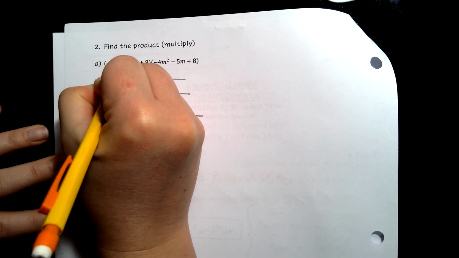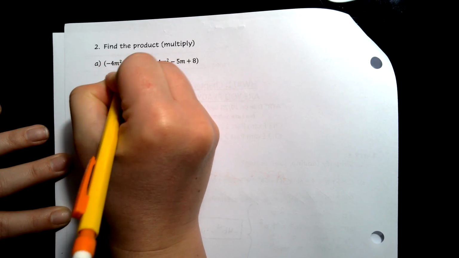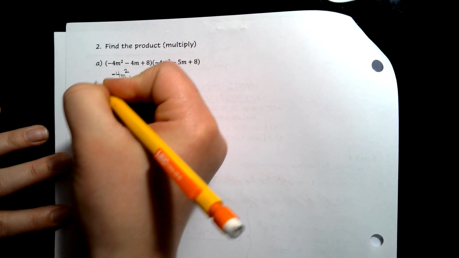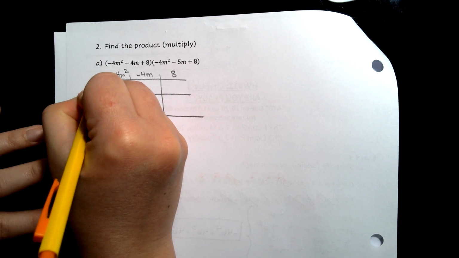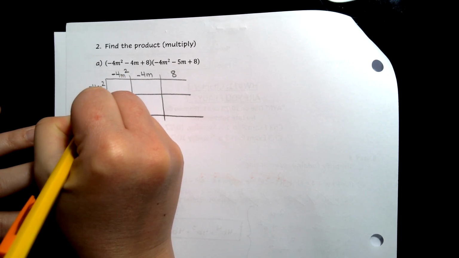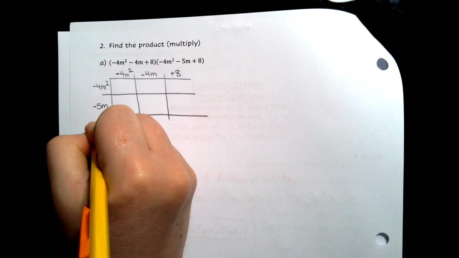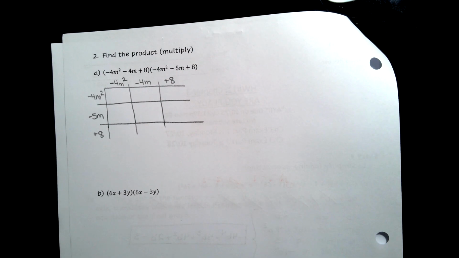We're going to write things out. So we got a negative 4m squared minus 4m plus 8. Here we got negative 4m squared minus 5m plus 8. I'm going to write these pluses on the 8s just so I don't forget. And here's how it goes. It goes number with number, letter with letter. So numbers get multiplied together. Exponents, the letters, need to be added.